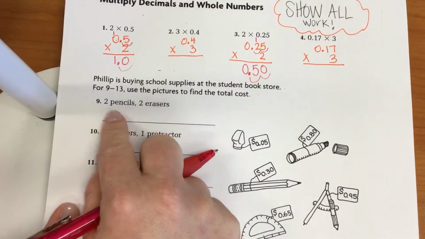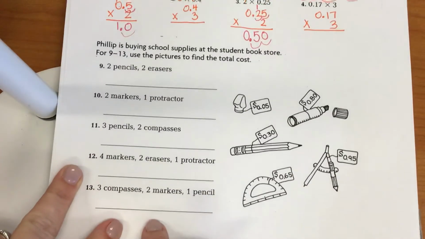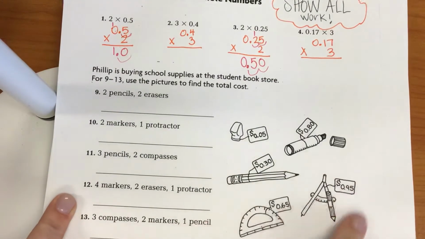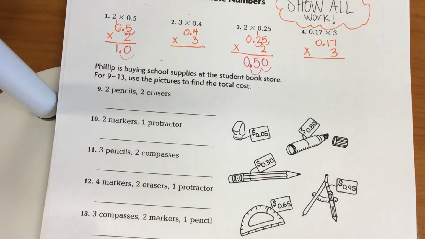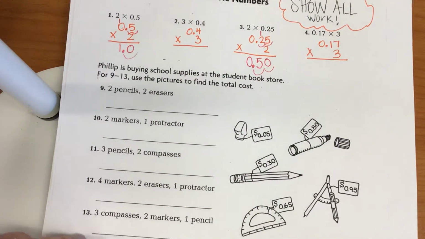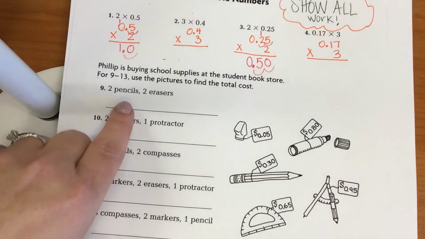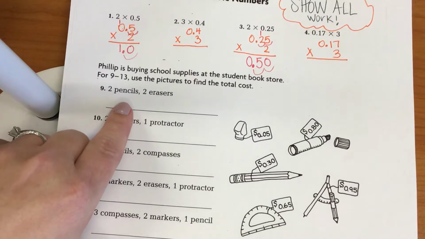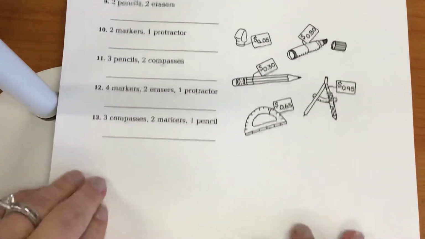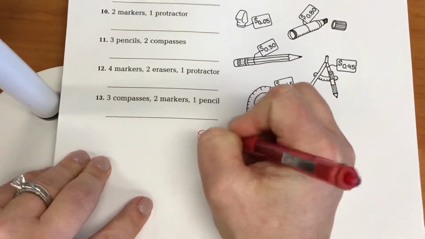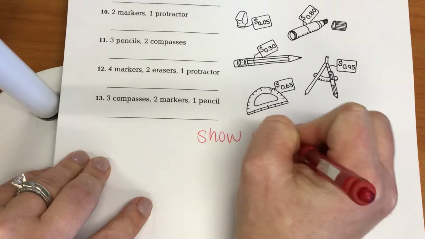For number 9, all the way down to 13, you need to be using these supplies over here to find out how much Philip spent at the student bookstore. So I think the best use would be addition probably, and you have a ton of space here to show your work. Okay, so let's try the first one together.